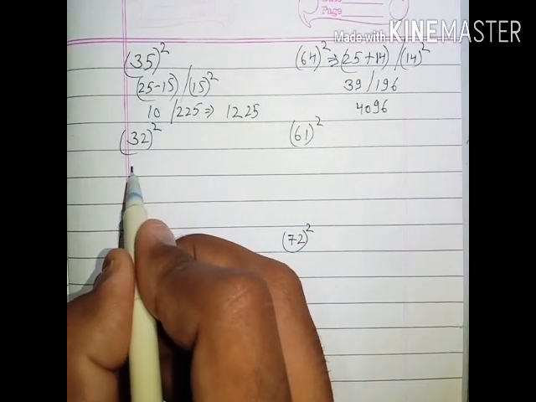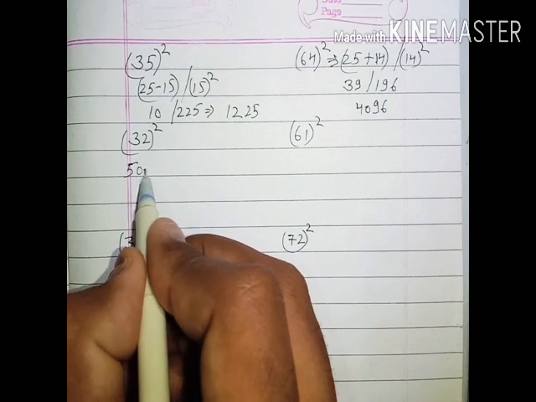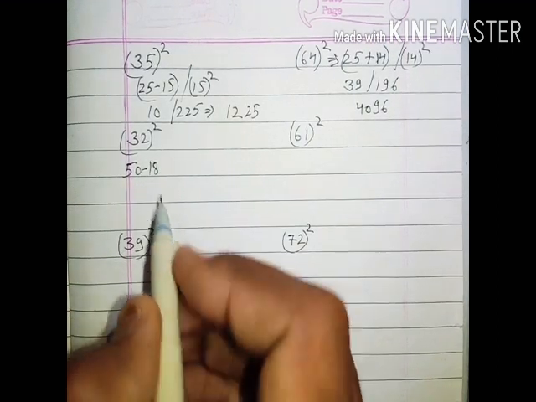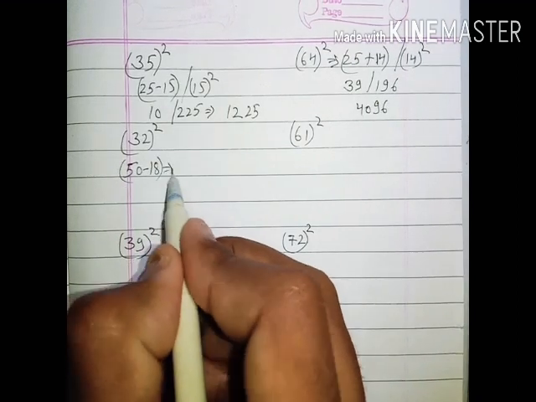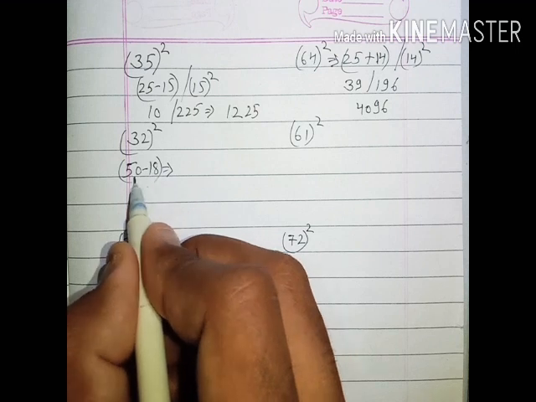Next, square of 32. We can write 50 minus 18. The number is 18 less than 50.